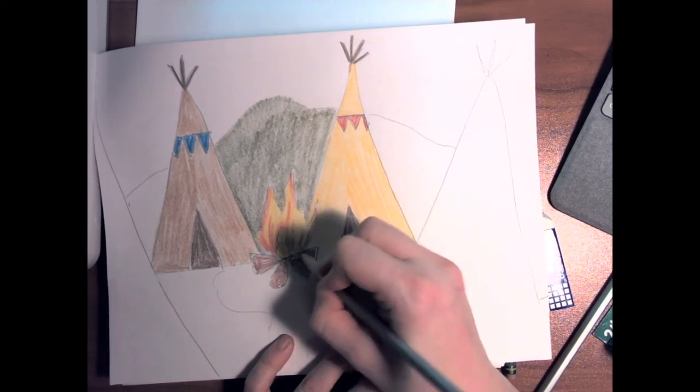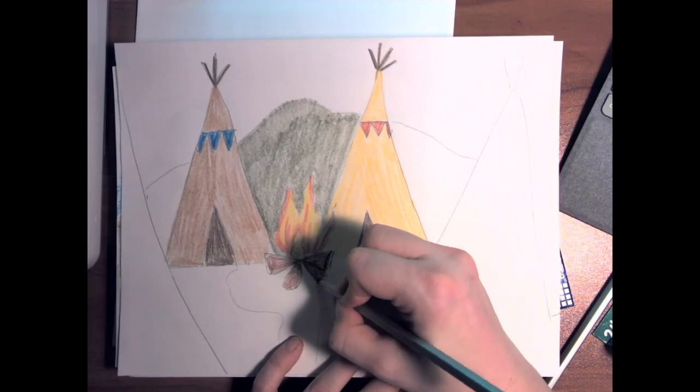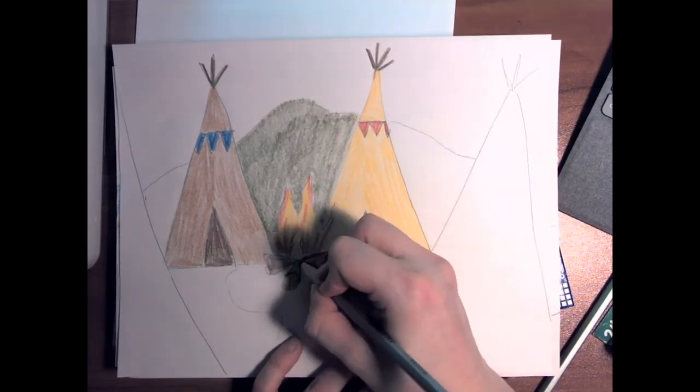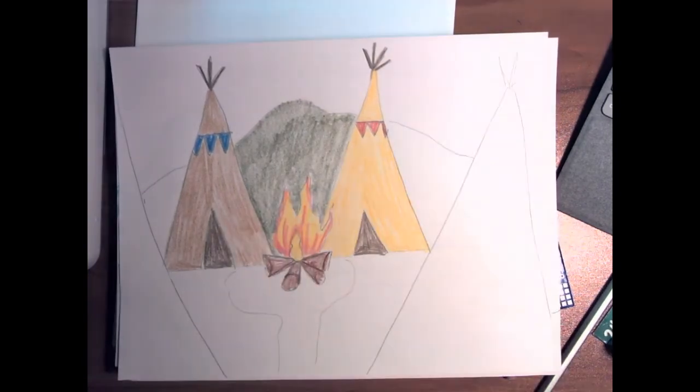Remember, if you accidentally color over something or you need to make it darker, press down a little bit harder with your pencil and it'll show up again. Of course, this only works if you haven't been pressing down really hard. I mean, if you're coloring everything that dark, then it's not going to work out too well.